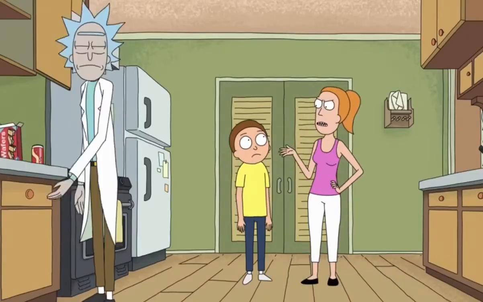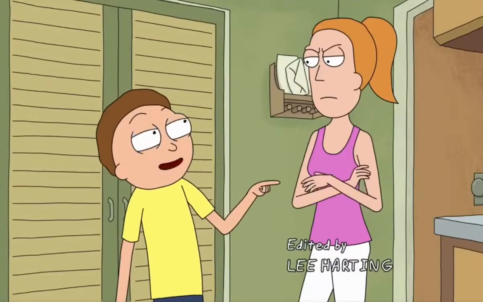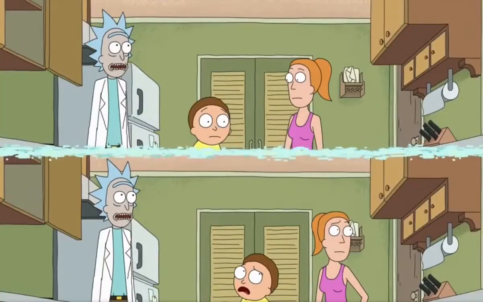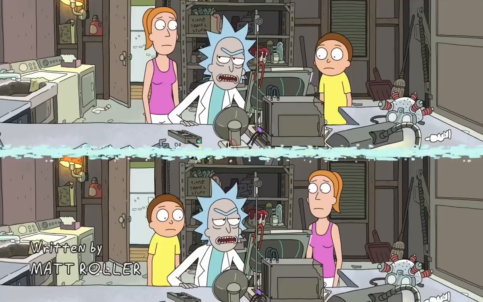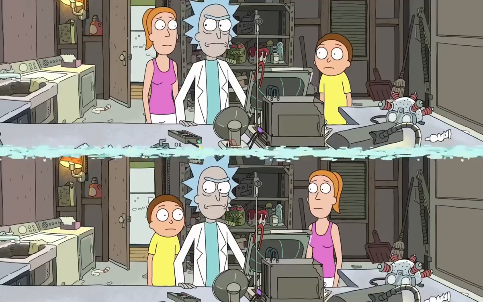In this episode, A Wrinkle in Time, Morty and Summer get into a disagreement over their responsibilities during one of Rick's experiments. This disagreement causes a rift in their timeline. This is because they somehow created a feedback loop of uncertainty that split our reality into two equally possible impossibilities.